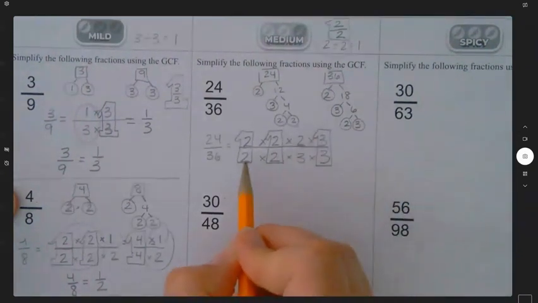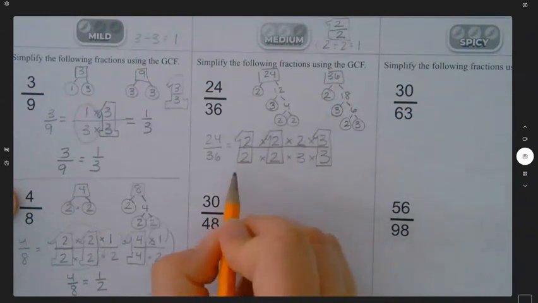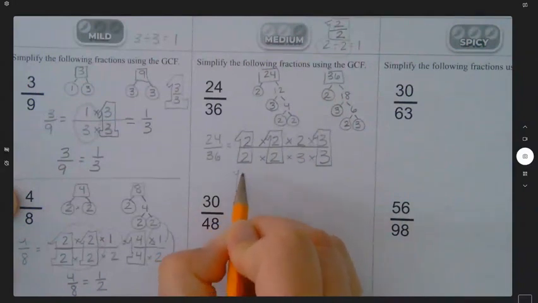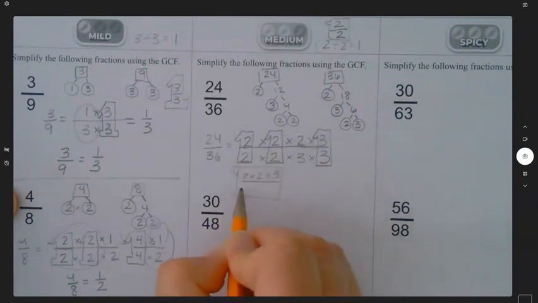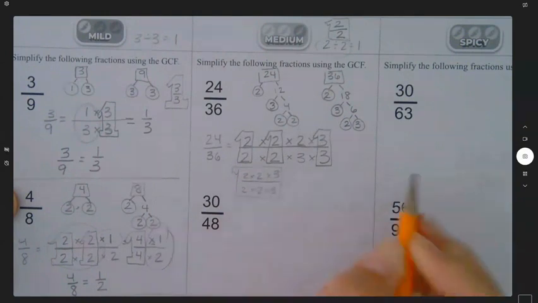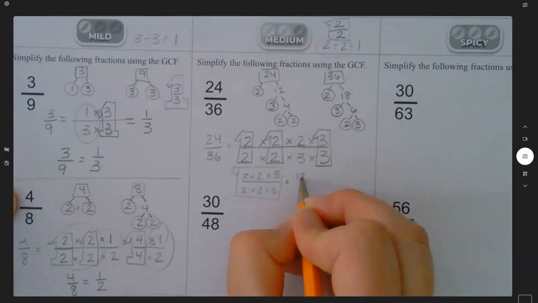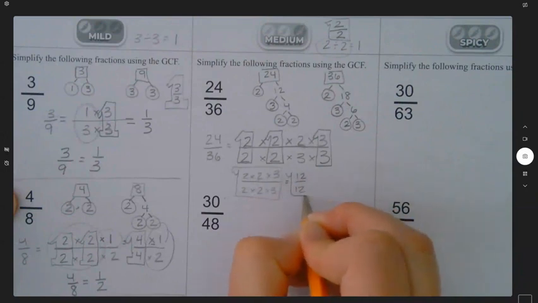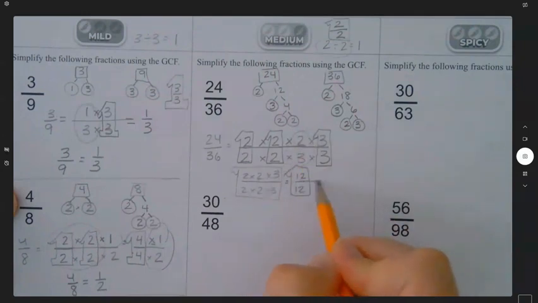Then our next step is taking all of our giant ones and multiplying them together to be one giant one. So in essence, we would have 2 times 2 times 3 as a giant 1, which would be equal to 4 times 3 is 12. So I'd have a giant 12 over 12, and then whatever I'm left over times 2 times 3.